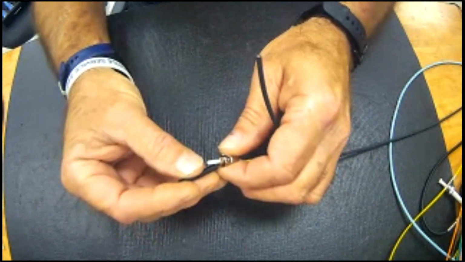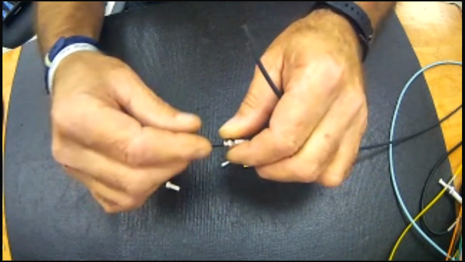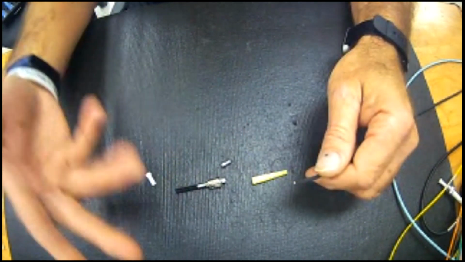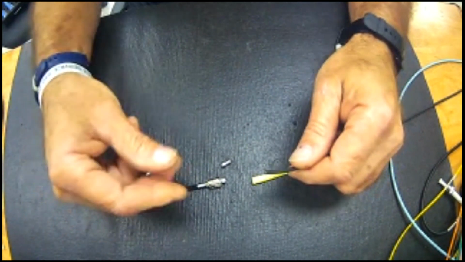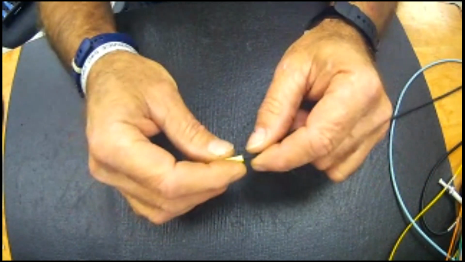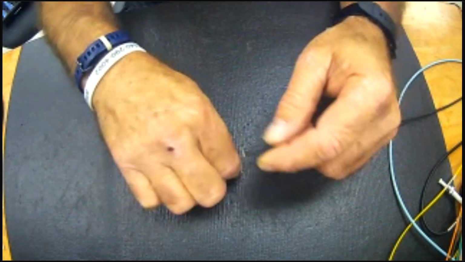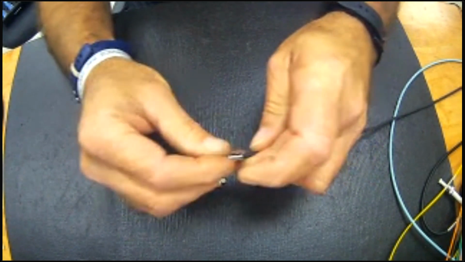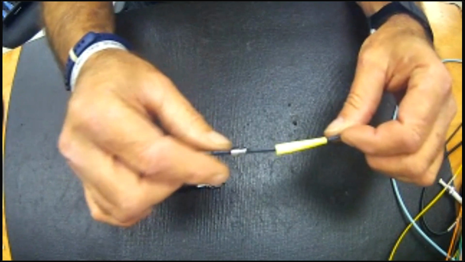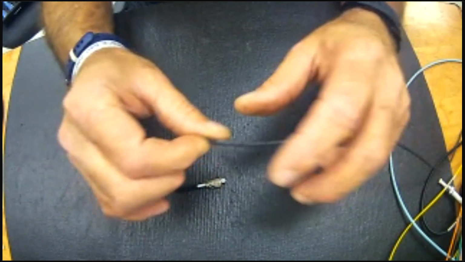In order to terminate it in a tactical fashion, we would use a 2-part epoxy. We choose a 5-minute cook, 110C 2-part epoxy that's pre-mixed and installed in the syringe. The boot is slid onto the cable first. The crimp sleeve is slid on second. It's a stepped ferrule, which is common to small cables in the RF world as well.